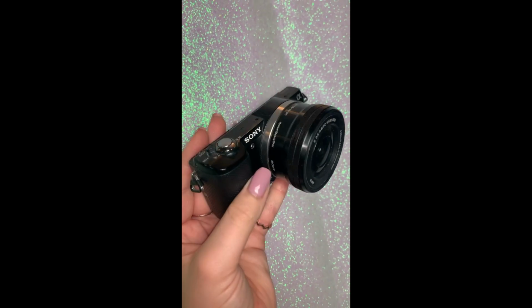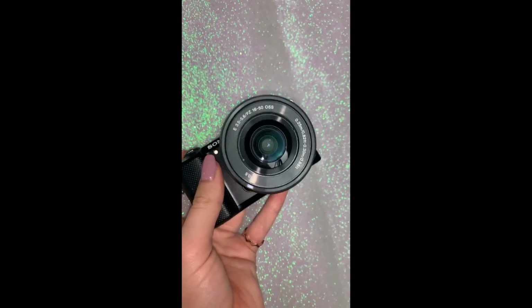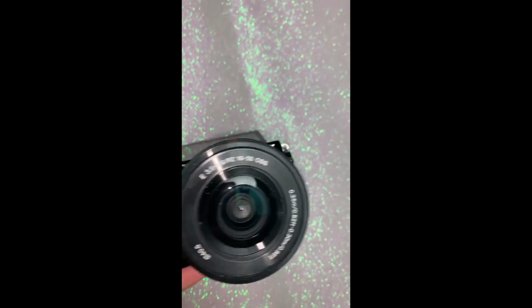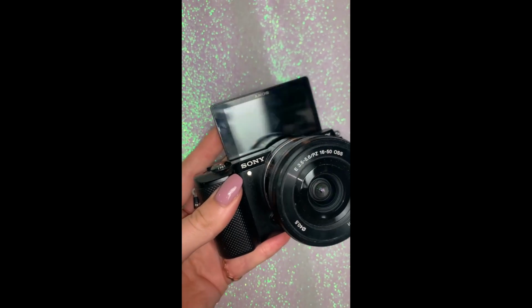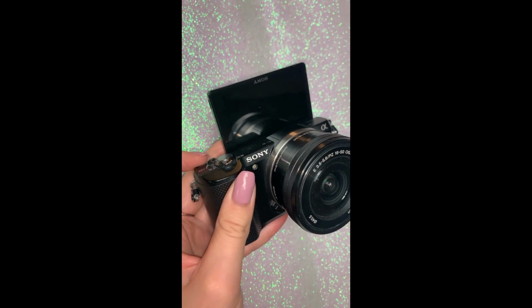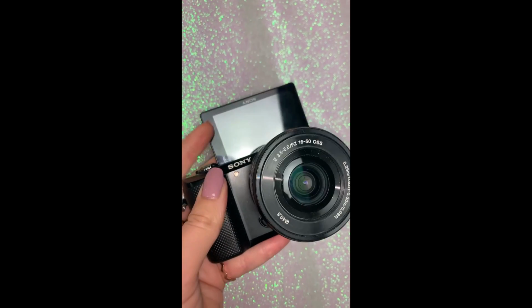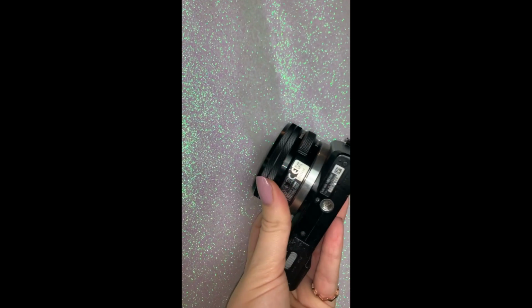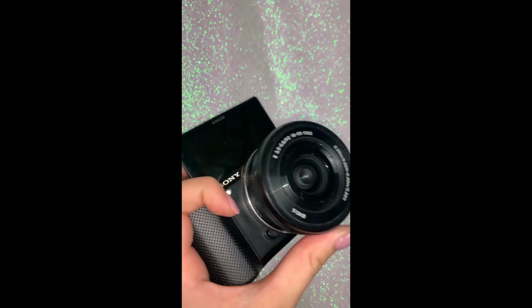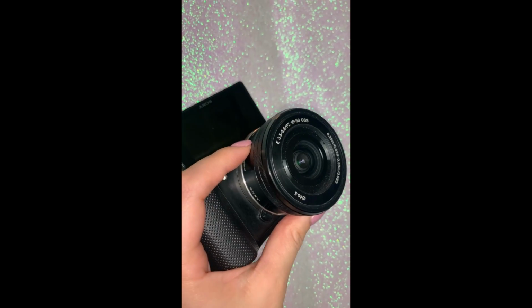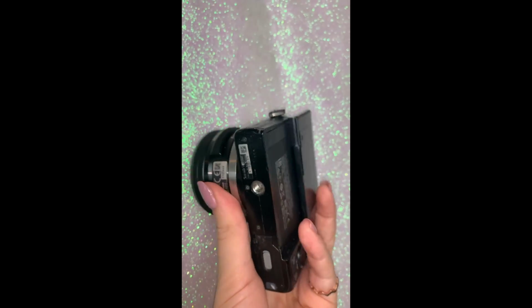So this is the camera that I use. It's the Sony a5000. My favourite bit about this is the flip screen. So obviously when you're filming, you're taking pictures, you can actually see yourself in the monitor. You can zoom in and out. You can get different lenses for this as well, but this is the only one that I've used so far. It is really, really good, the standard lens.